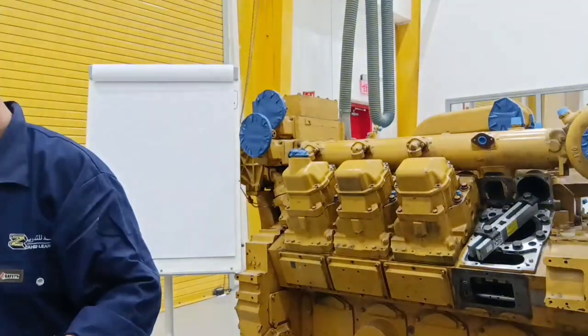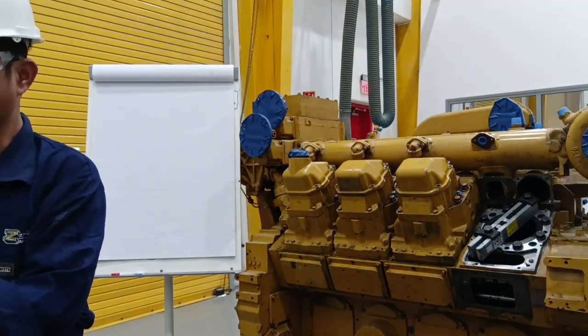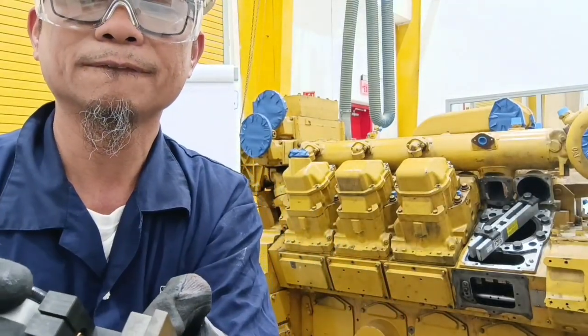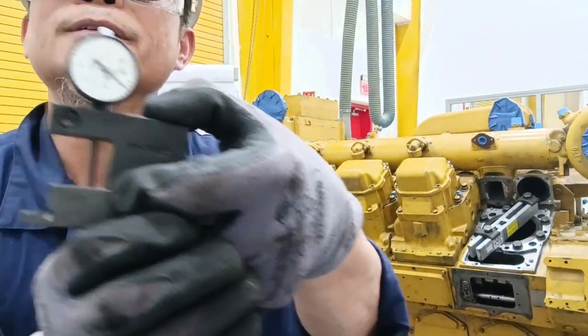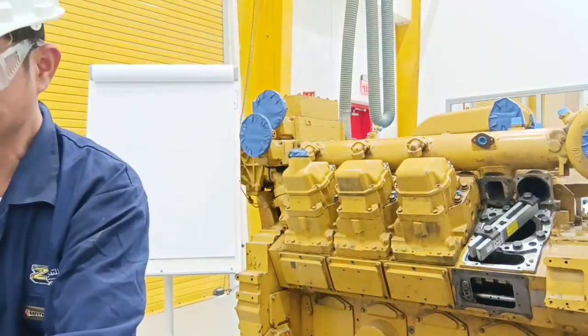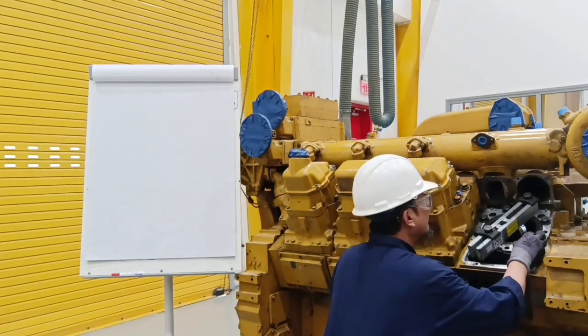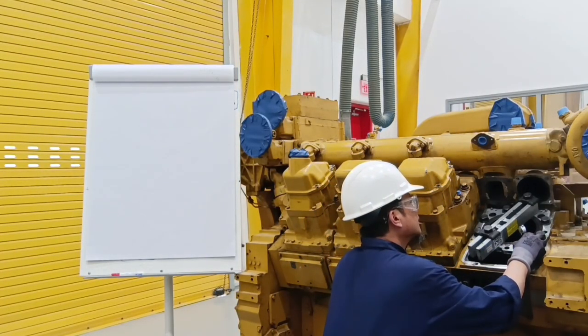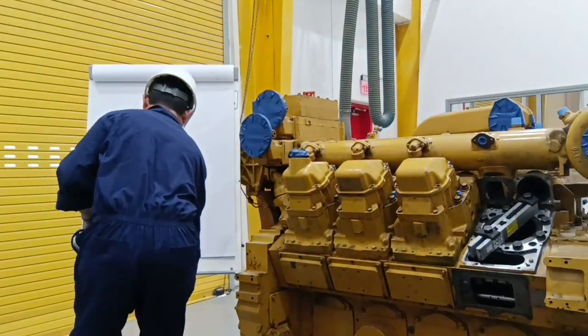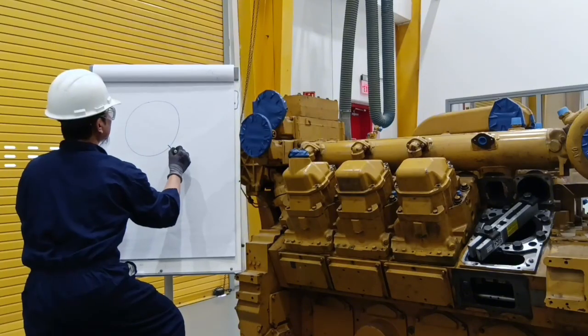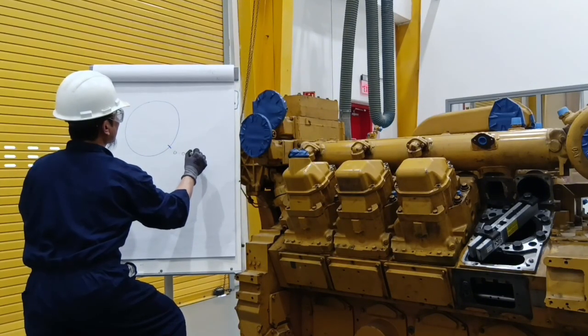Then we measure the cylinder liner projection. Here it should be at 0. Here 0. Here we start: 0.0045. Here 0.0045.